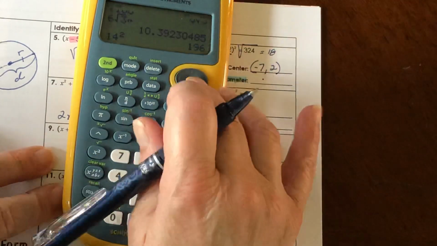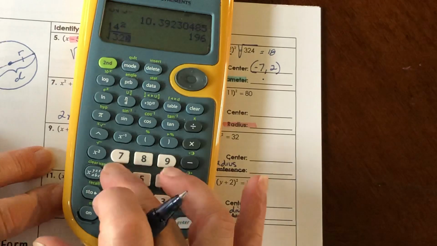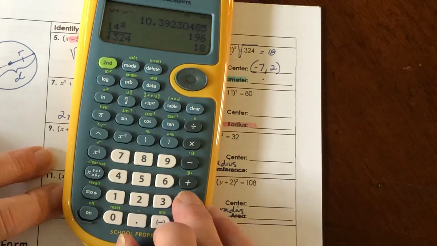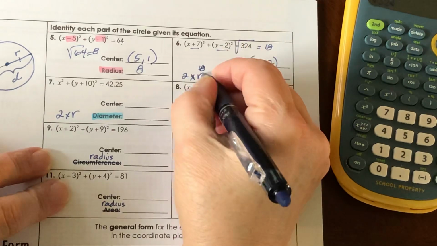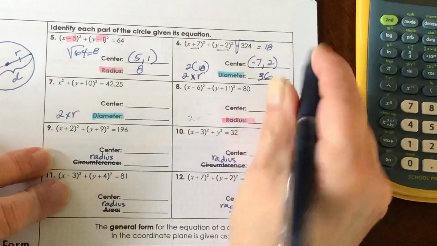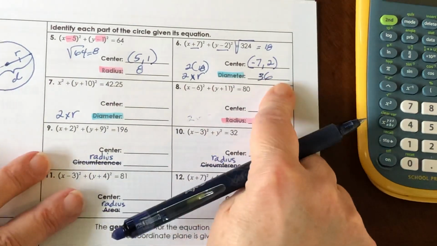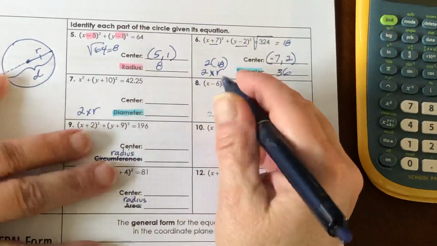Second, x squared, 324, enter, it's 18. Well, I need 2 of these radiuses, or radii. So 2 times 18, 36. I don't know why they have to do that. We're just getting started. We don't need to throw in these little extra things, but we're doing it anyways.